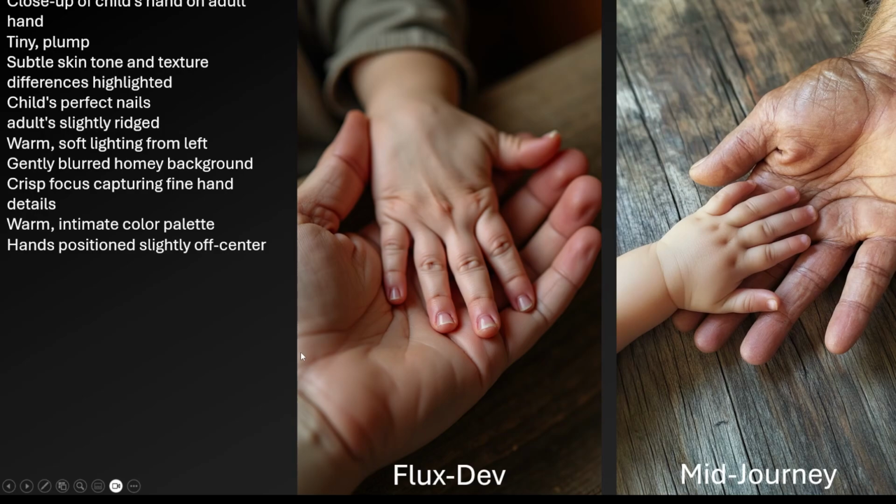And the next image is one of the most classic images and moments, and I asked here for an infant's hand laid on an older person's hands. Both models did an amazing job, and here also I gave the point to MidJourney just for the reason of the texturing of the hand.